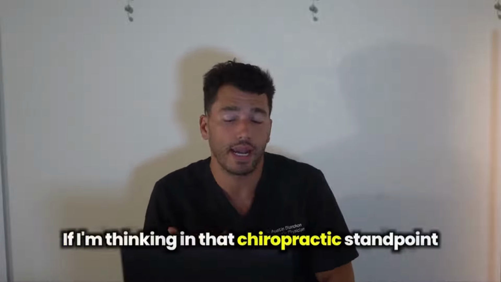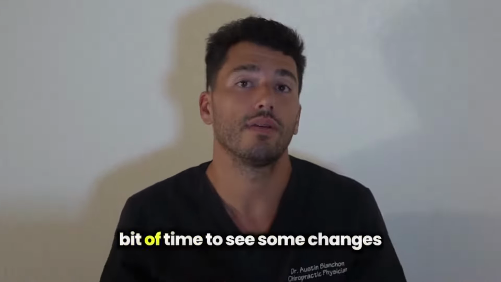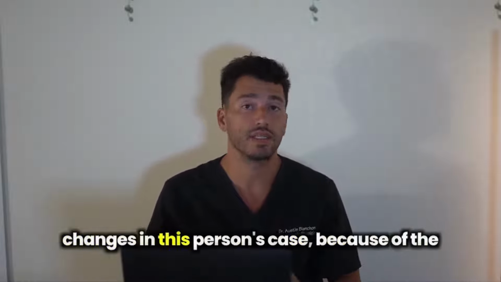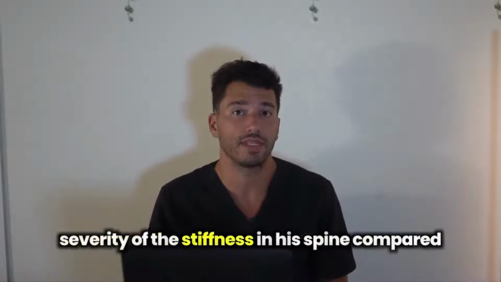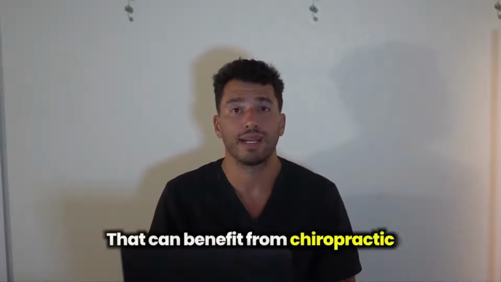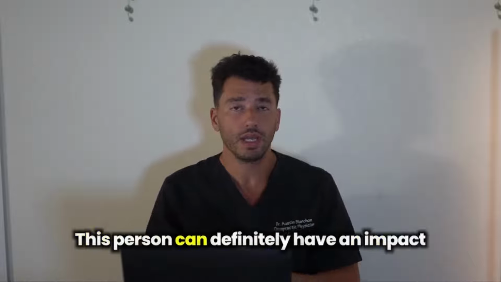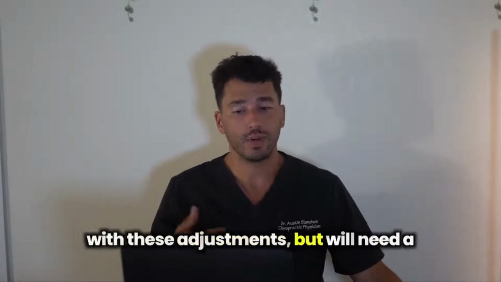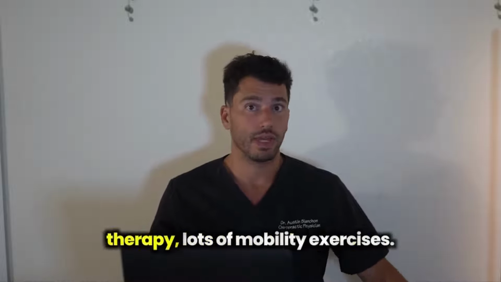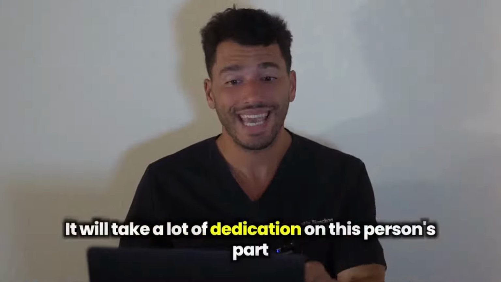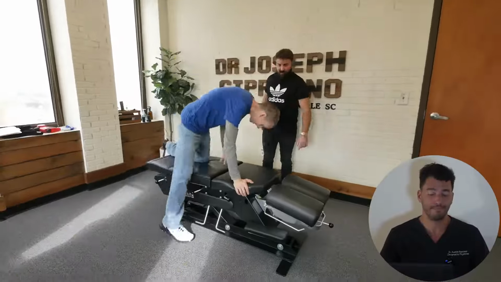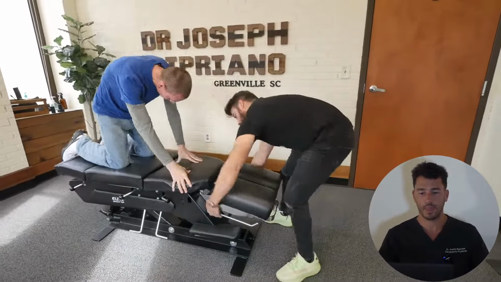If I'm thinking from a chiropractic standpoint now, it's going to take quite a bit of time to see some changes. You're not necessarily going to see very quick changes in this person's case because of the severity of the stiffness in his spine, compared to other people who don't have this condition and can benefit from chiropractic even after one adjustment. This person can definitely be helped by these adjustments, but will need a ton of other lifestyle factors: lots of stretching, lots of physical therapy, lots of mobility exercises. It will take a lot of dedication on this person's part to really change his quality of life.